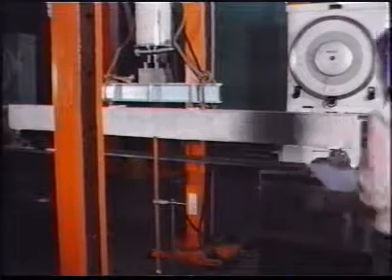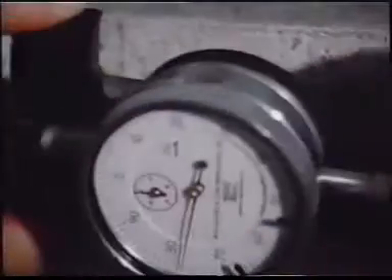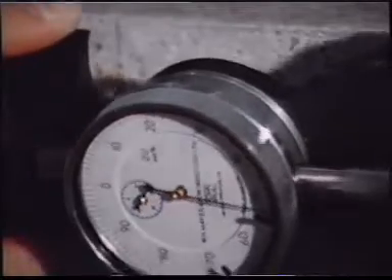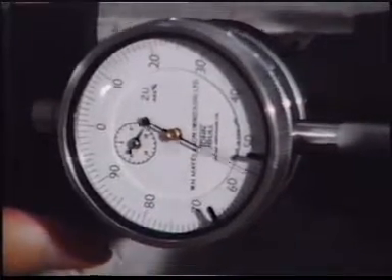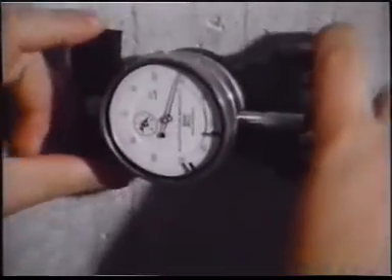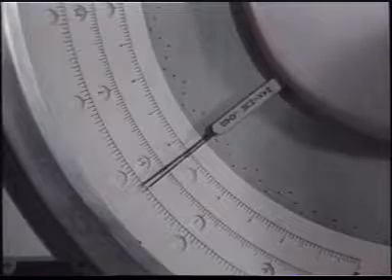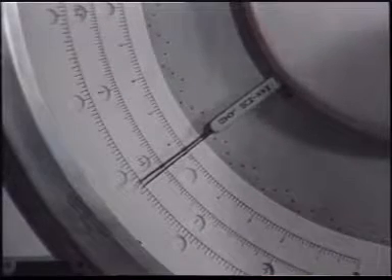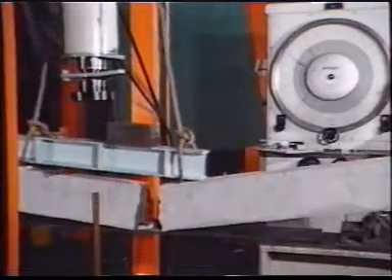The first beam to be tested has no reinforcement. Obviously, it will fail under a small load and with little warning, and the strains will be small. The load is applied and gradually increased.